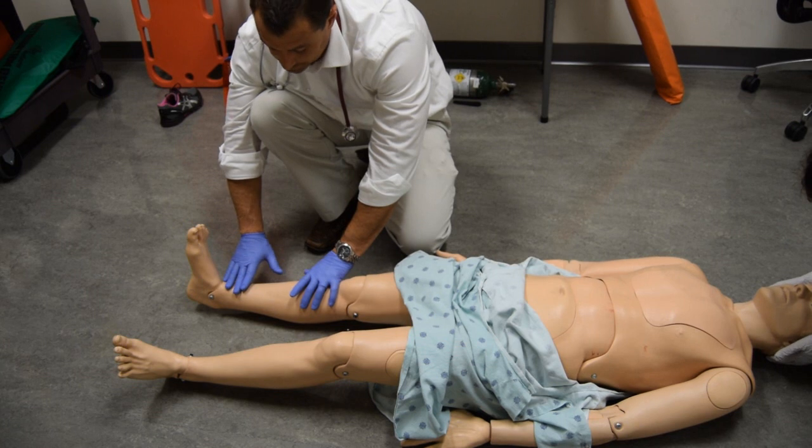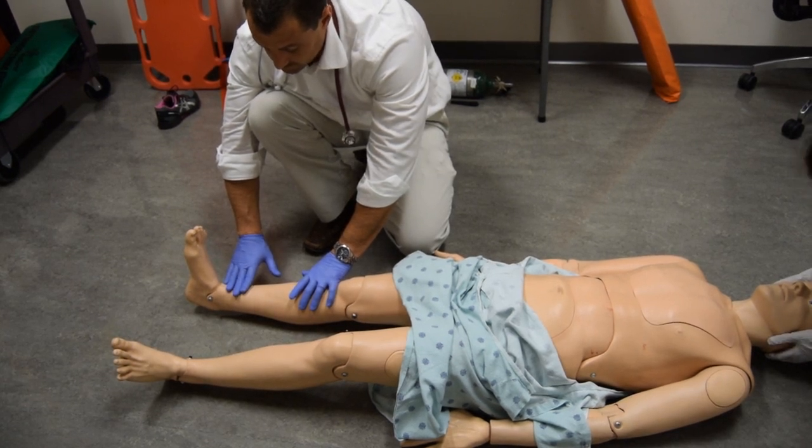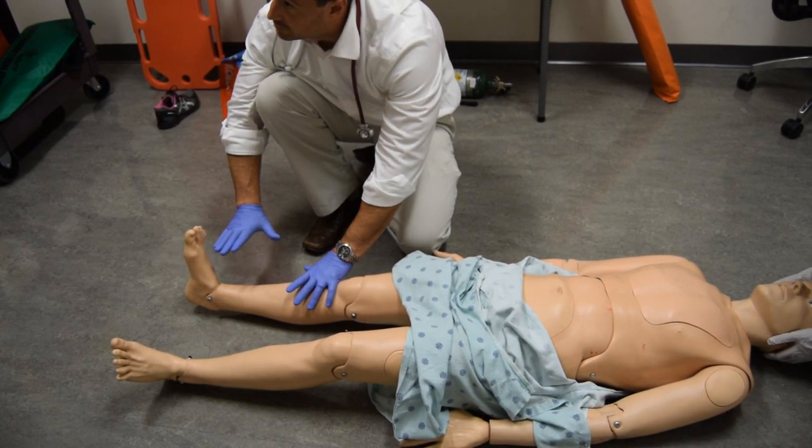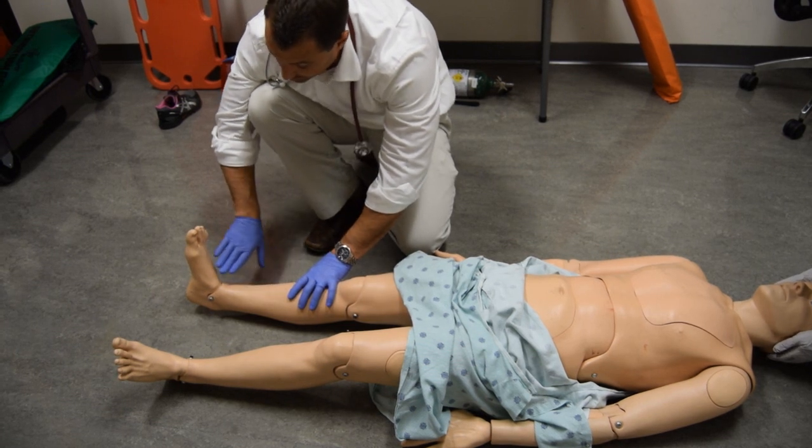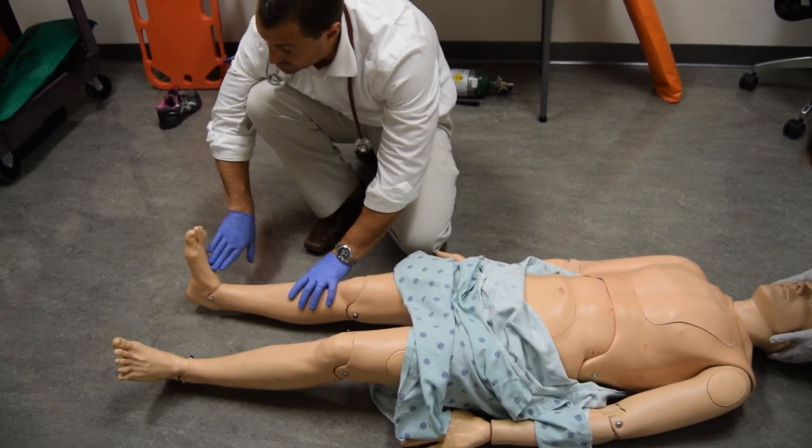You notice obvious angulation of the right lower leg. Okay. Any major bleeding noted? No. Okay. I'm going to note that and move on. Come down to the right foot. I want to check for pulse.